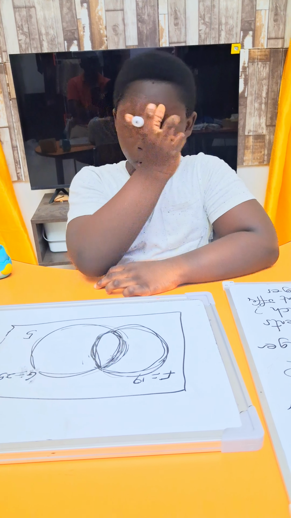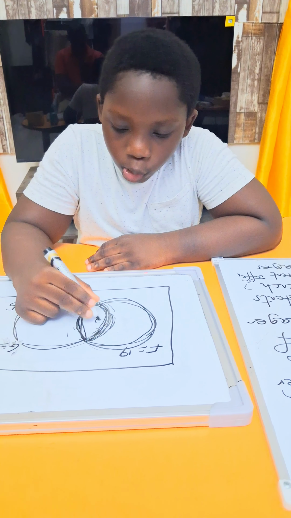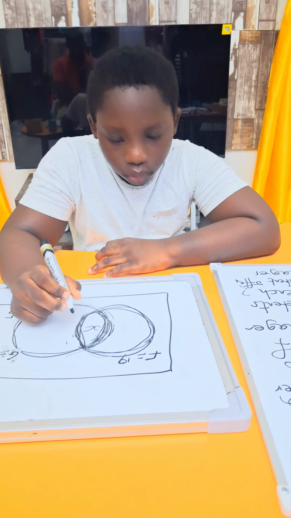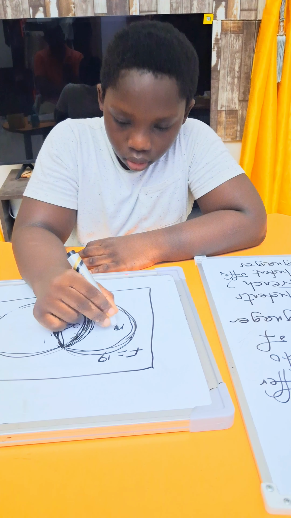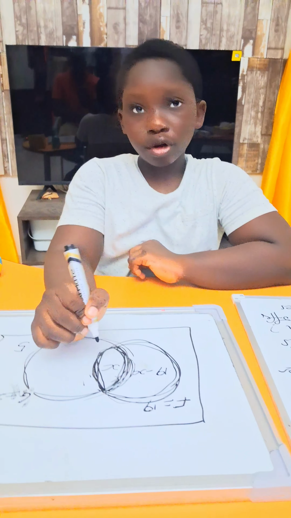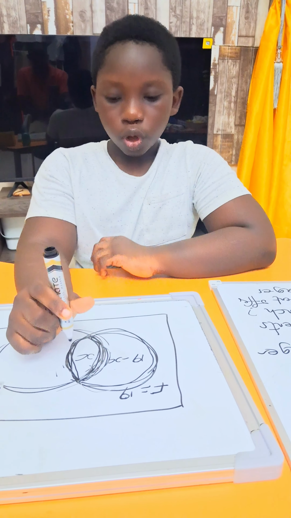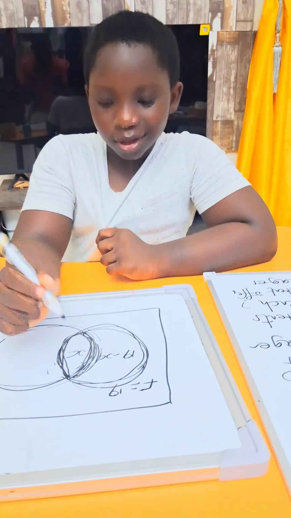Now, to solve the question, we don't know what is in here, so we bring x. We have 19 minus x. The reason why we bring 19 minus x is because we want to keep this part away from the 19.